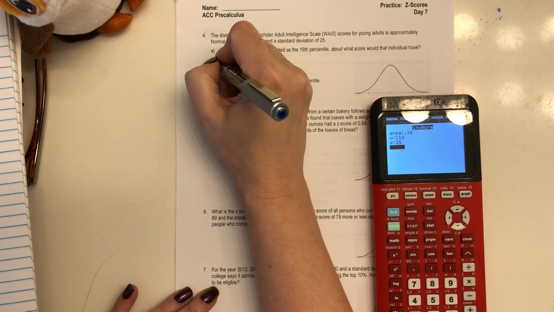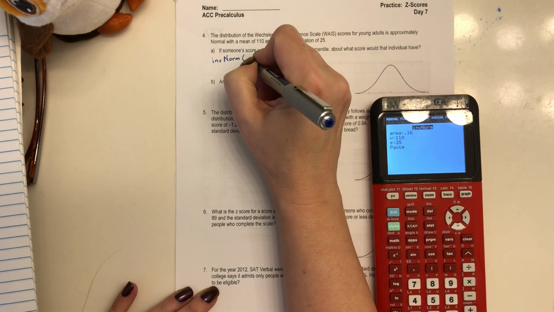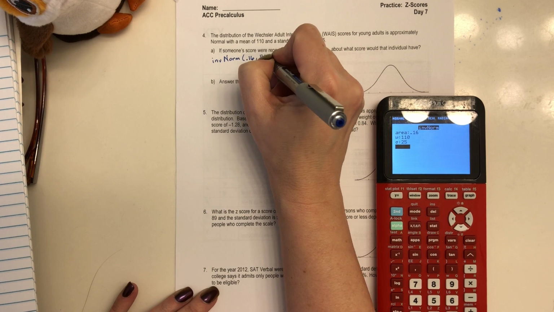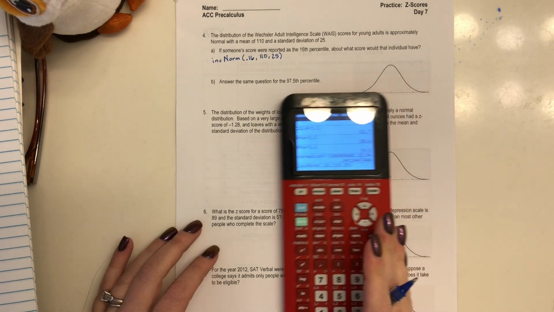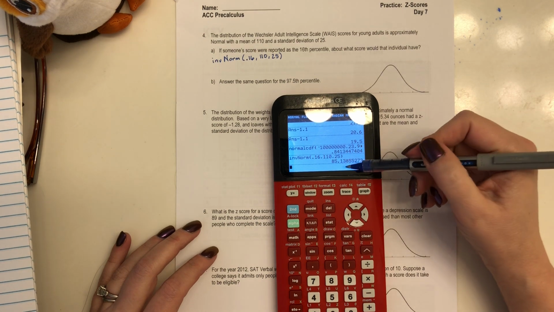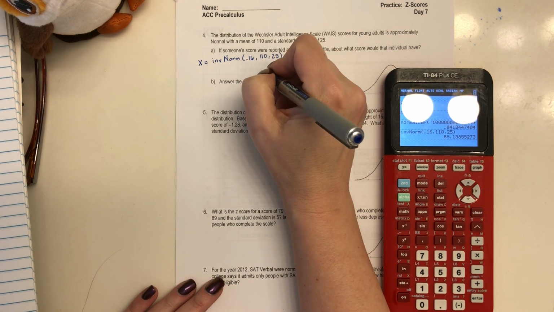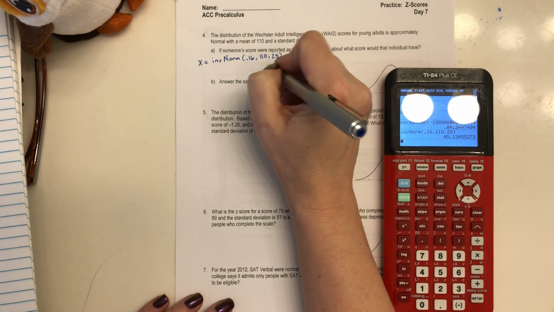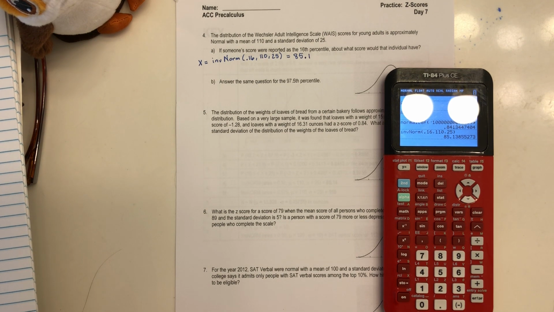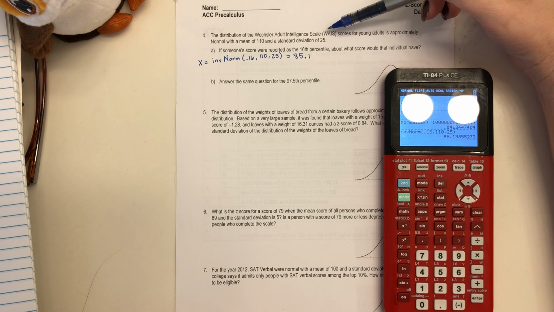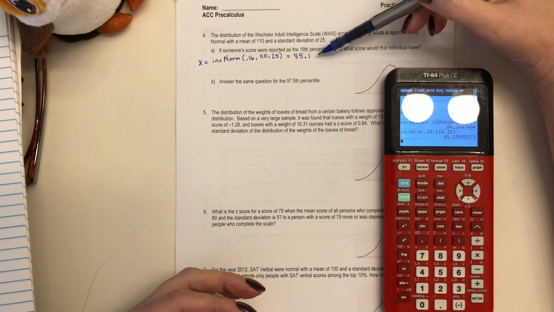So again, I'm doing inverse norm, and I am giving it 0.16, 110, and 25. Okay, so that's what goes in. I'll hit paste, enter, and that tells me that the person's score would have been an 85.1. So what this is telling me is what X is. So versus giving me Z or X bar or anything else, it's telling me that X equals about 85.1. Now, I have personally given a Wechsler Adult Intelligence Scale, and you can't get a decimal value. They're all whole numbers. But when we're calculating inverse normal, we will do that, okay?